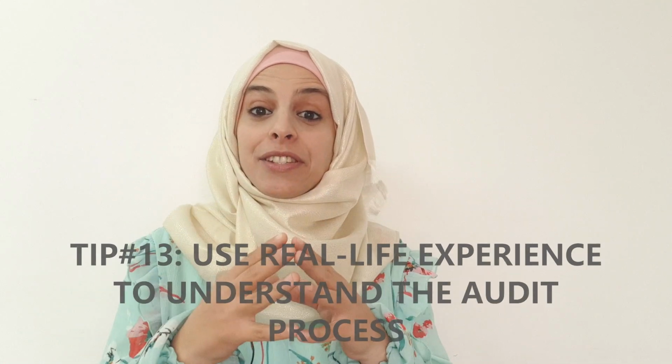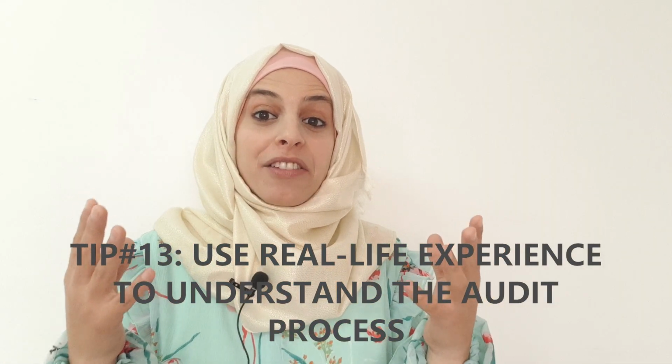Tip number 13. Use real-life experience to understand the audit process. Even though the auditing process itself is pretty straightforward, having an accurate image in your mind of how auditors complete the audit process and the kinds of questions on their minds can greatly enhance your understanding. Audit candidates have likely taken an auditing class in college, but especially with the audit exam, most of the learning happens with actual experience.